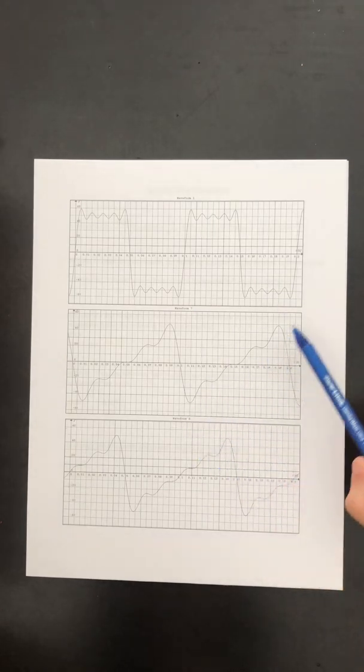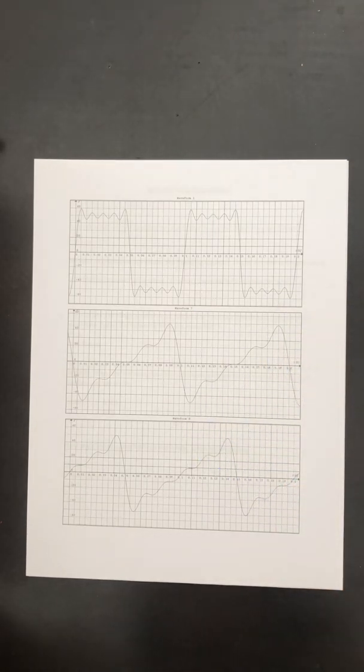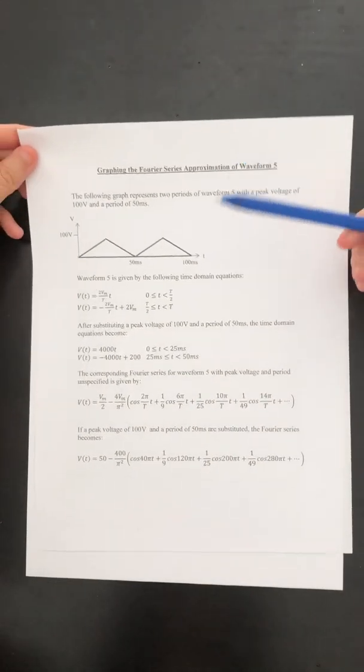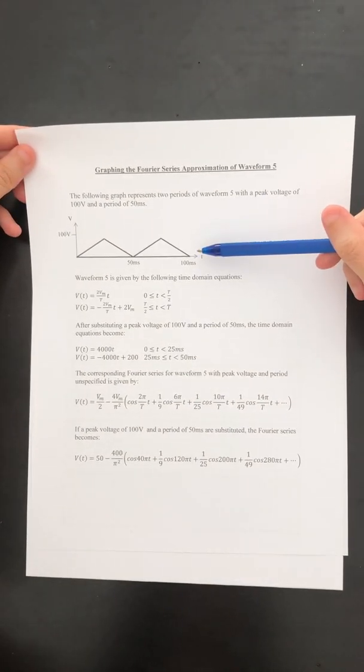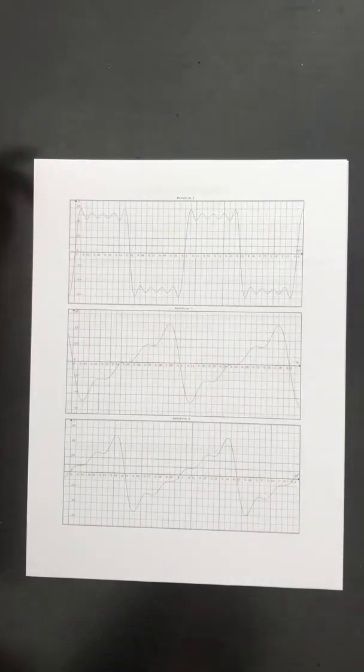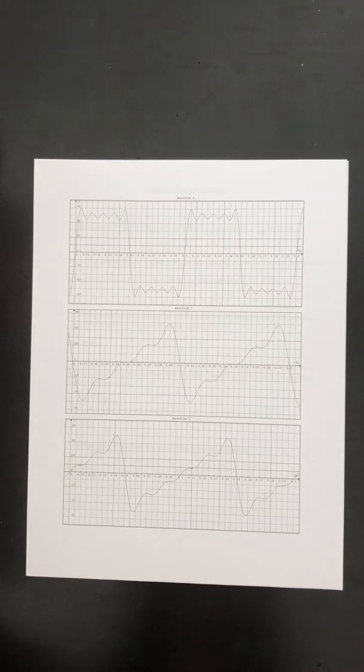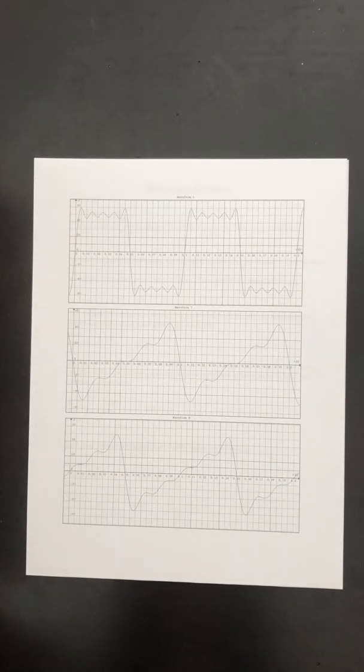But the approximation gets better and better the more terms you put in. And of course, it's an infinite series, so it would take an infinite number of terms, for example, to get a perfect replication. But for electronics and for music in particular, you find that you can just use a finite number of terms and get a very, very, very good replication.